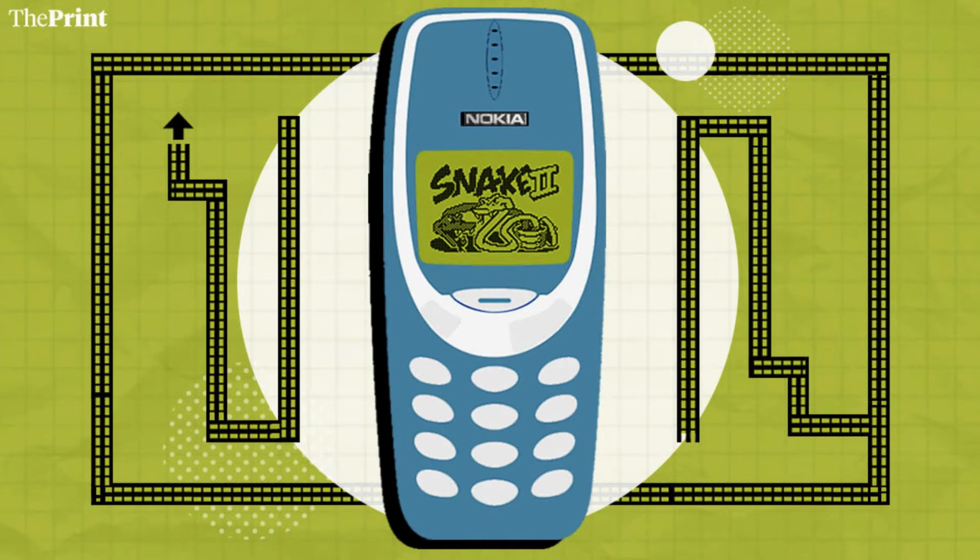Take the Nokia Snake game. Actually, I have a crazy story about it. I had this phone when I was like 6 or 7 years old. I played the game, I loved the game, and I finished the game, and then I cried a lot to my mom and told her that I needed a new phone or a new game.